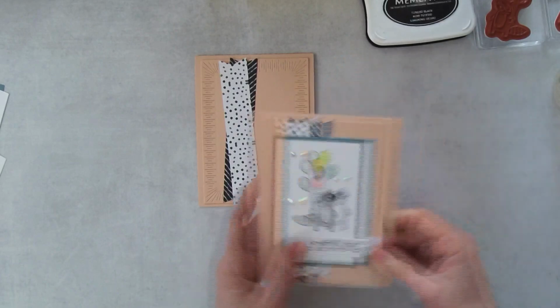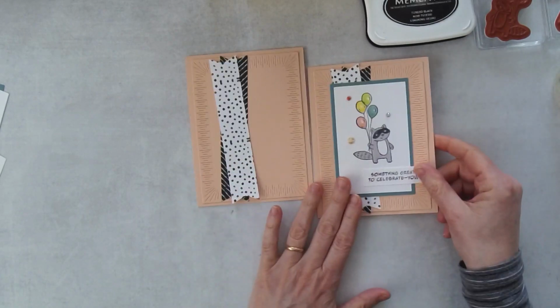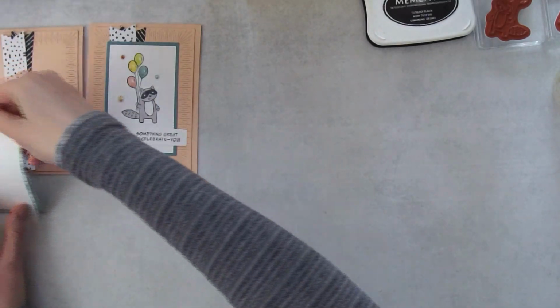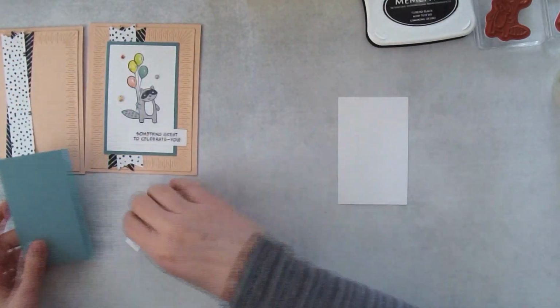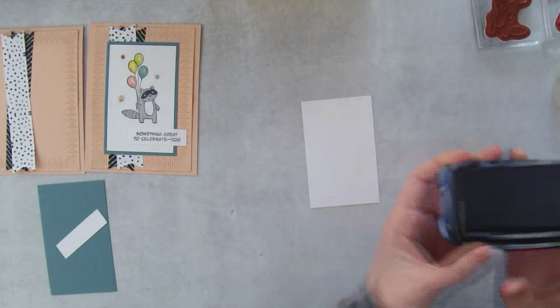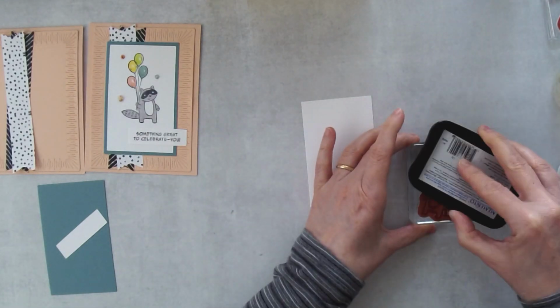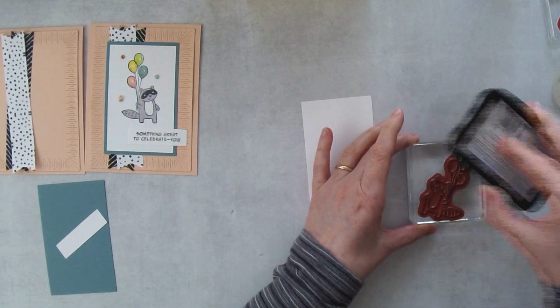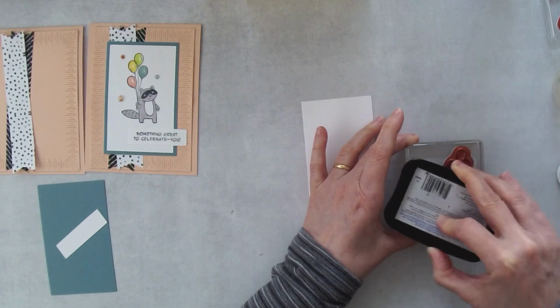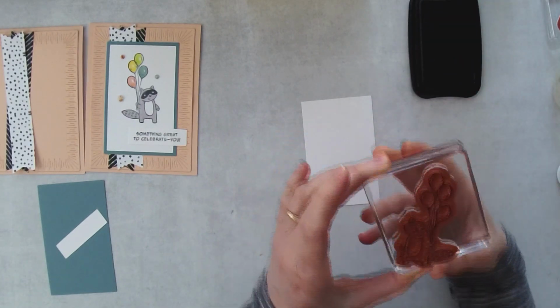So I've got this situated, and now let's work on the main part of our card. That's the backdrop. So let's start with stamping the little raccoon, and I'll show you how I colored him. Ooh, and I'll get to show you my new labels, and for my Stampin' Blends, I'll show you that.